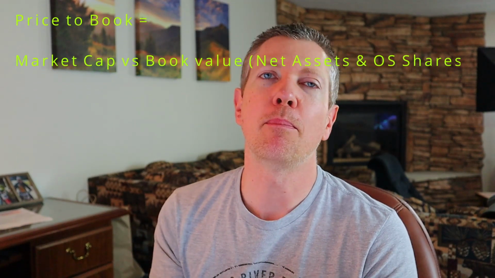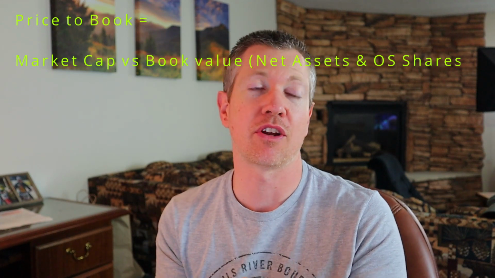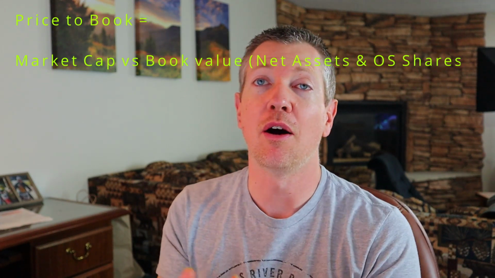So price to book value, what is it? Essentially it's looking at the market cap of a bank and comparing it against the net assets of the company. Net assets are essentially total assets minus total liabilities. The reason why this is such a good valuation method is that banks are required to maintain a core capital adequacy per the Basel regulation. So that's one of the main reasons to look at that.